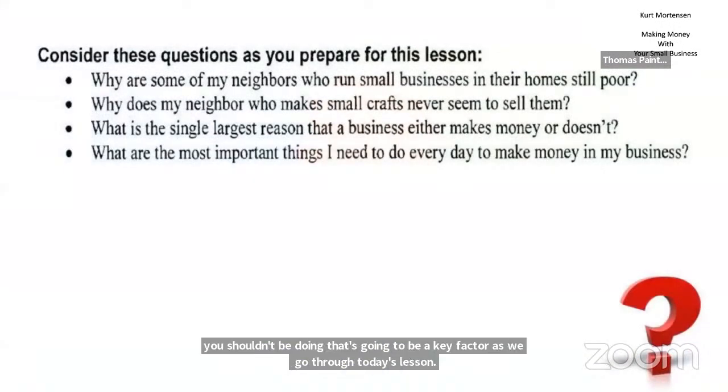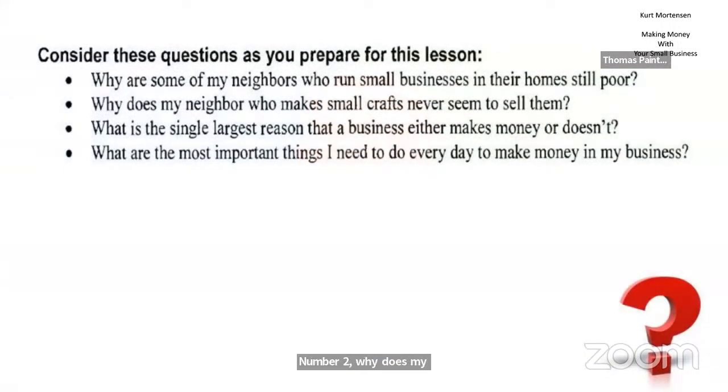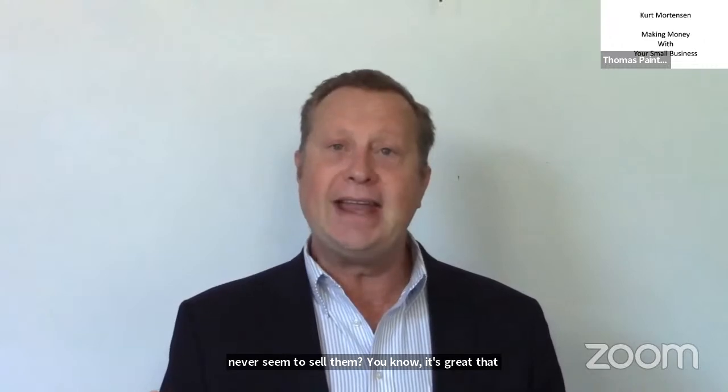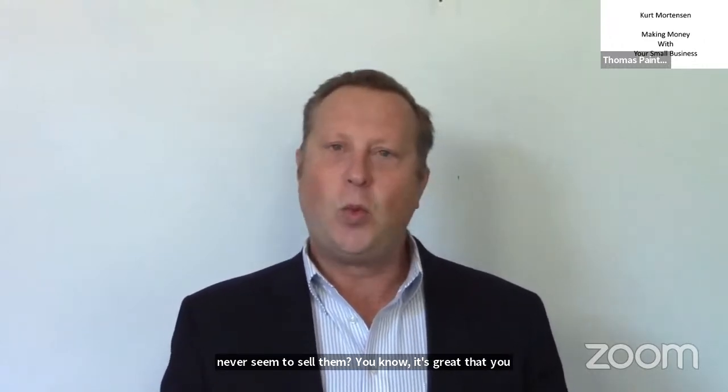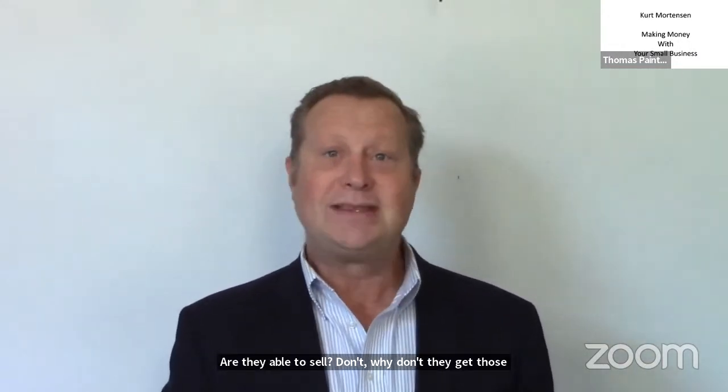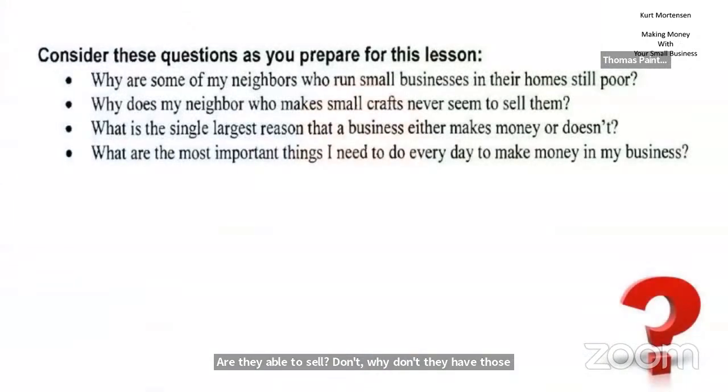Number 2: why does my neighbor who makes small crafts never seem to sell them? You know, it's great that you can make them. It's great you have that talent to be able to do that. But why aren't they able to sell them? Why don't they have those skills? Is it the quality? What is it? What's the difference here?